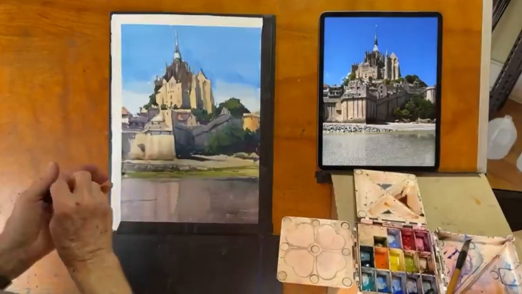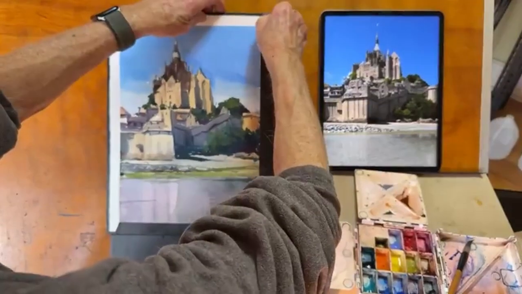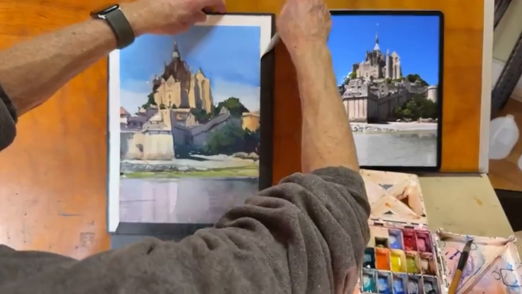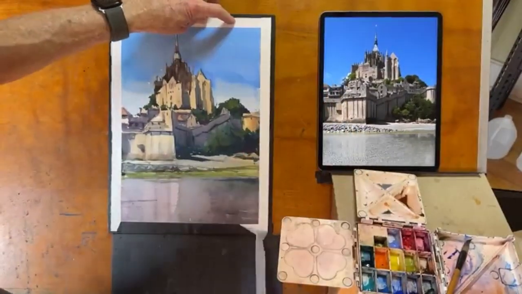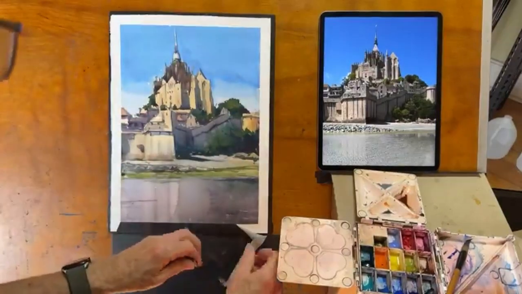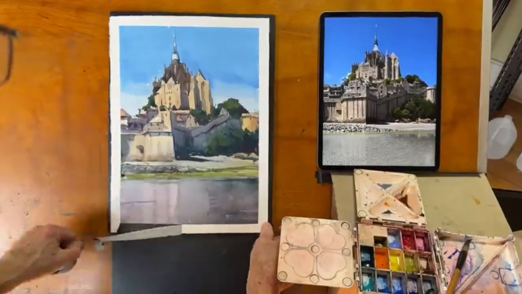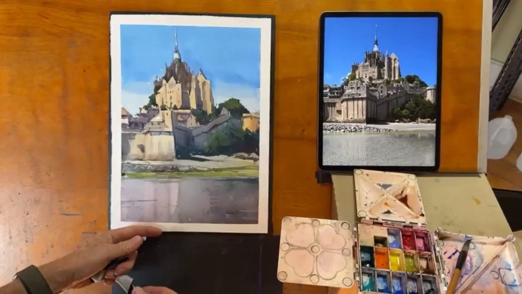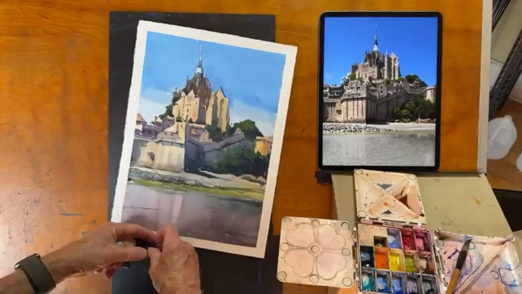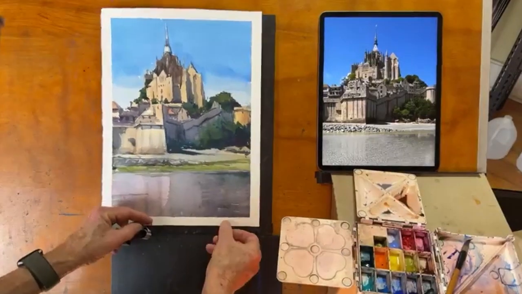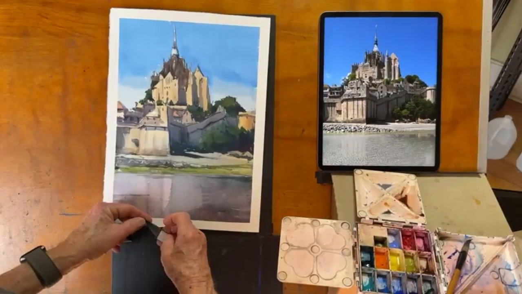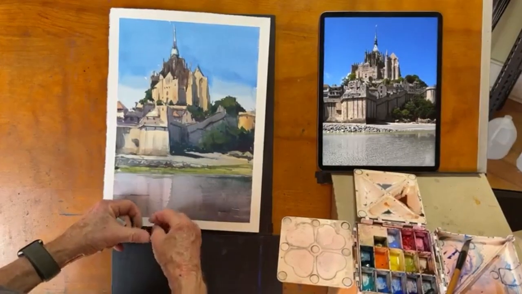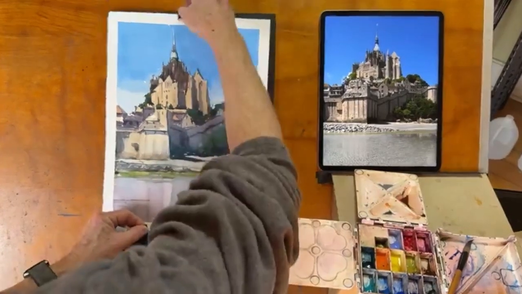And the show will open May 1st. So if you want to see all kinds of views of Mont Saint-Michel, in all kinds of weather, from all kinds of angles, it was just wonderful. We walked all around the place when the tide was low, and it was what an experience.